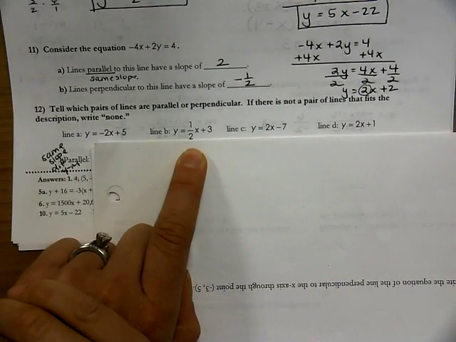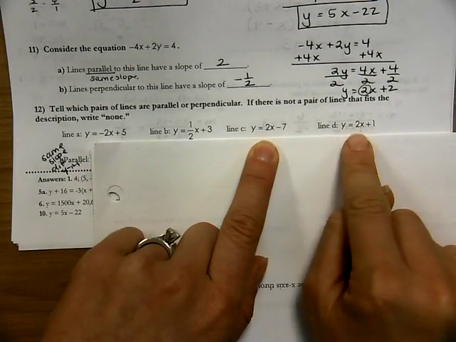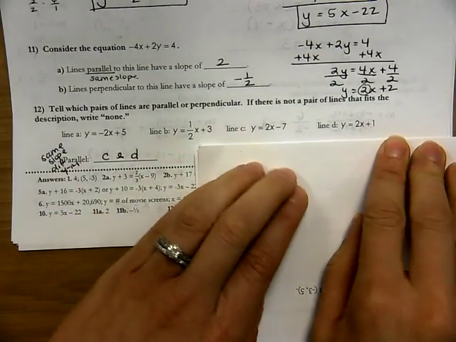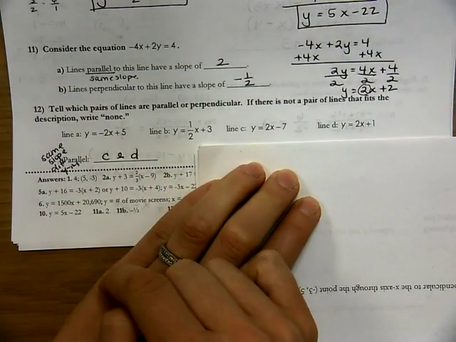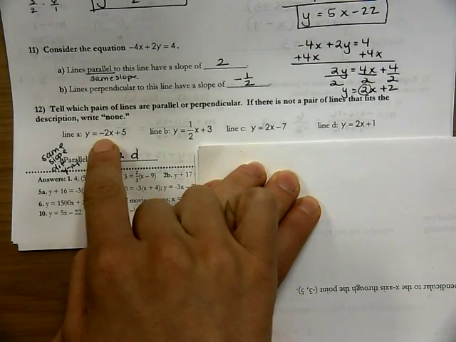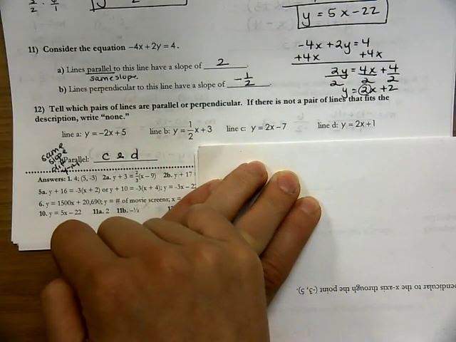Here we have a slope of 1/2. None of the other ones have a slope of 1/2, so B will not be parallel to any other line. Here we have a slope of 2, and if I notice here, there's a slope of 2 as well, so C and D will be parallel. To be perpendicular, the slopes have to be opposite reciprocals. Well, if the slope here is -2, the opposite reciprocal would be +1/2. And B has a slope of +1/2, so A and B would be perpendicular.